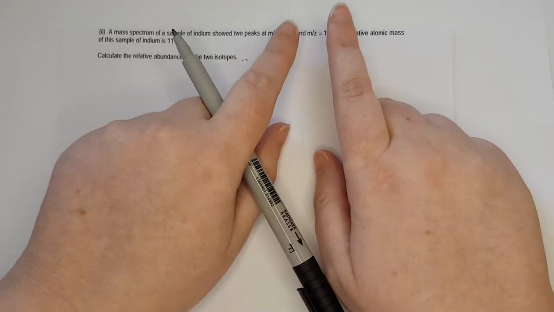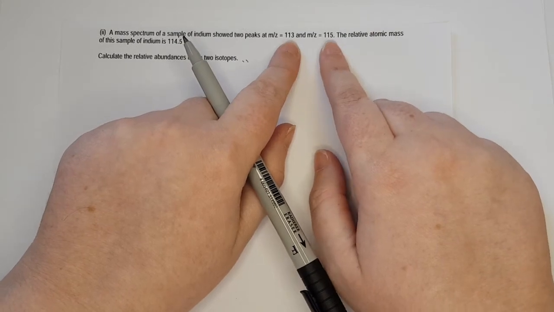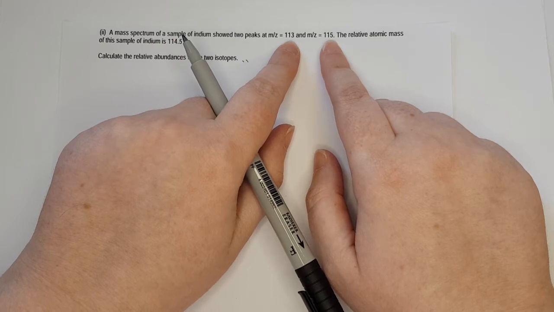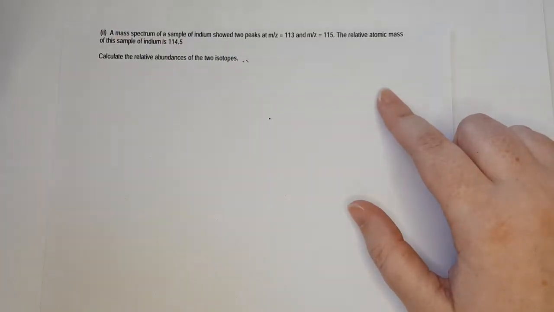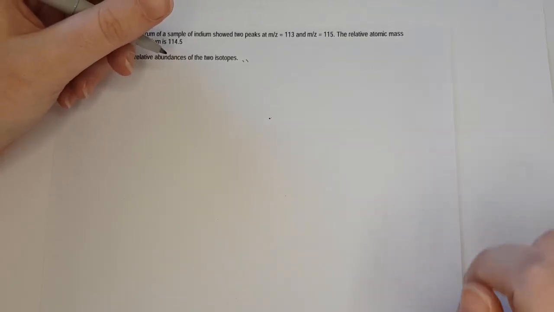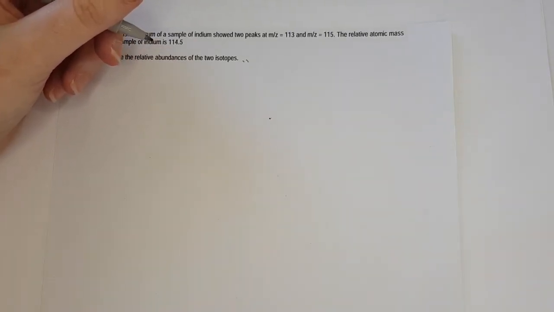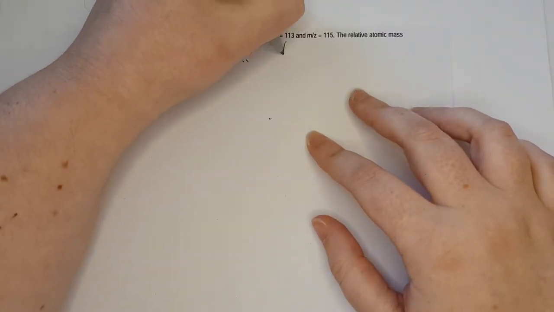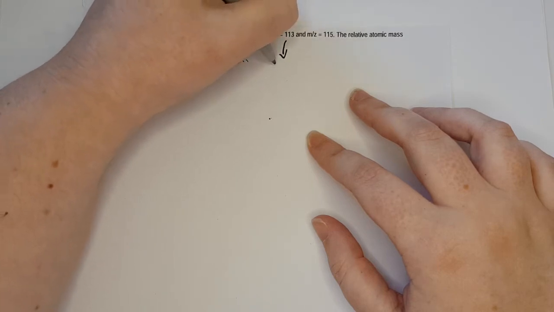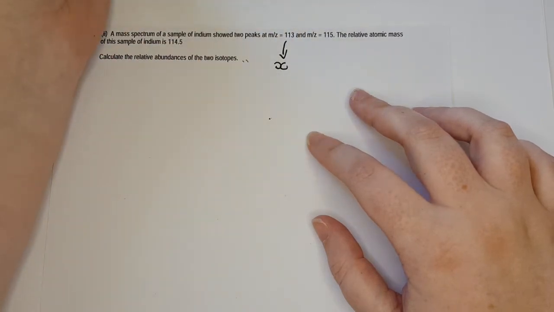So I've got two different isotopes. So I know that that percentage adds up to 100. So that means that what I can do is I can find by using x values. So I can say for this one, my percentage abundance would be x.